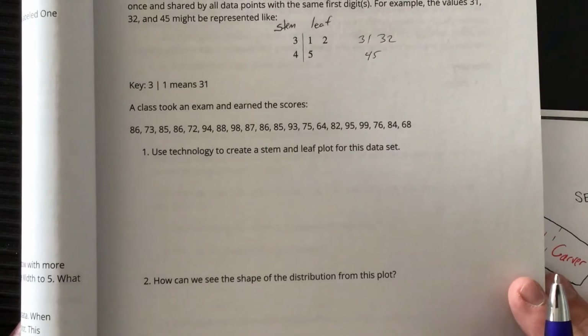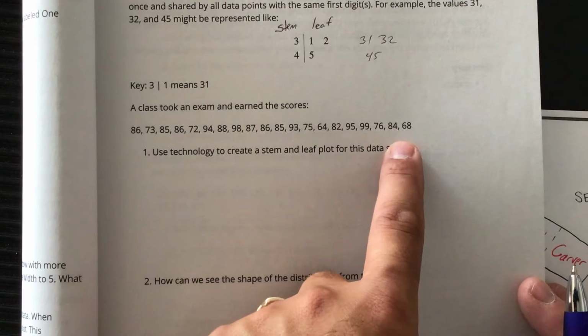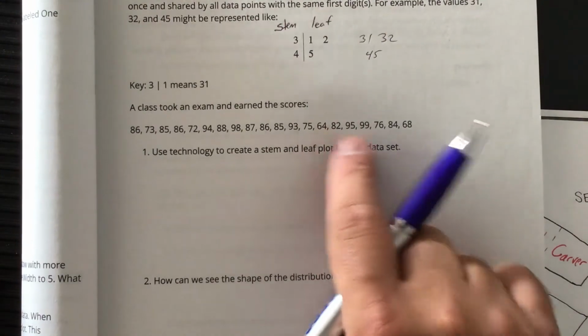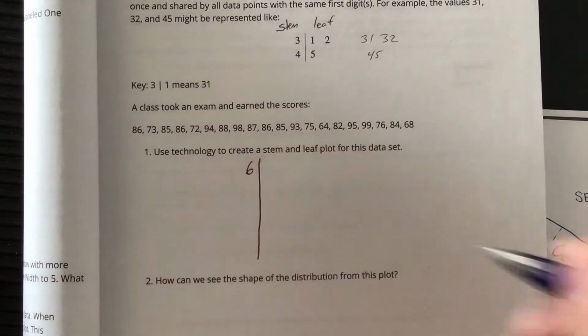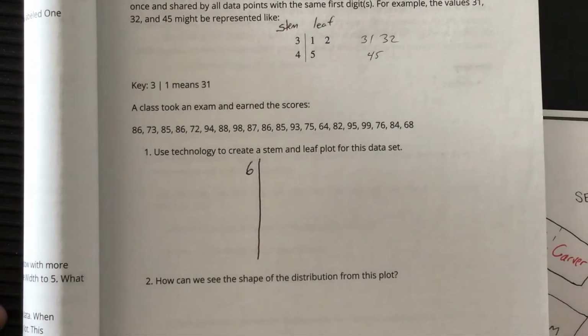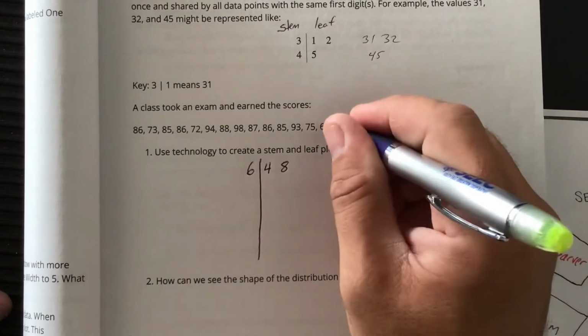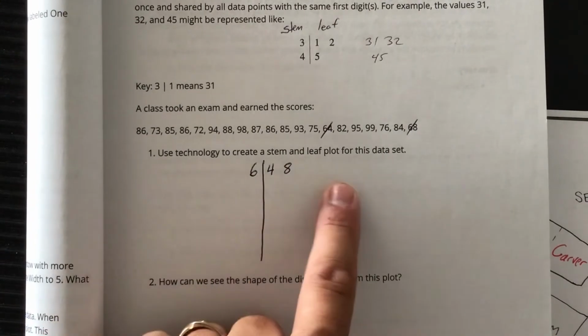So let's just say we're going to start a stem and leaf plot on this one. What is the smallest test score that you see? There's a couple 60s, right? So to make a stem and leaf plot, I would start with 6 on top. And what were the 60s? 64 and 68. So that's how I would write that. Again, number order on this side.